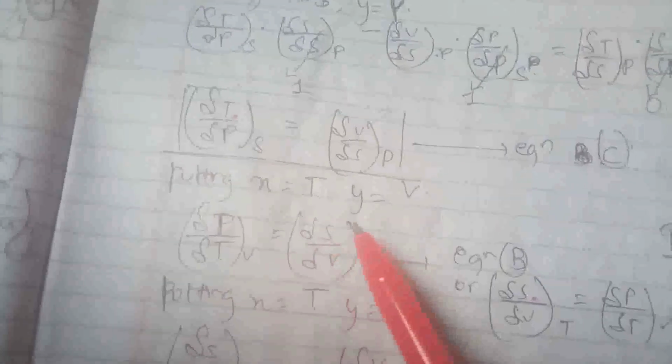The first and last equations will have the minus sign, whereas the second and third will not have the minus sign. When we put x equals t and y equals v, then we will get this equation: del p by del t at constant v equals del s by del v at constant t. Similarly for the third and fourth relations, this is easy.